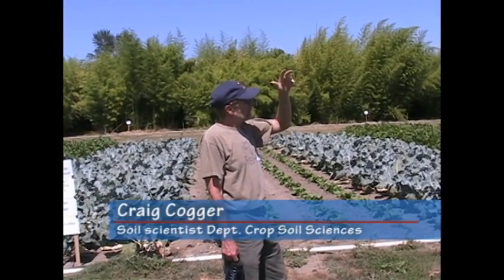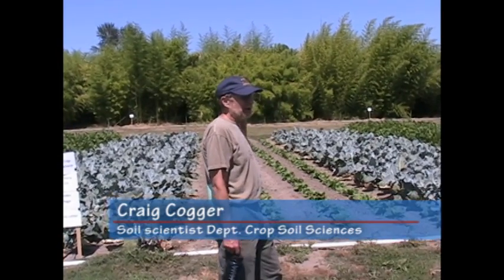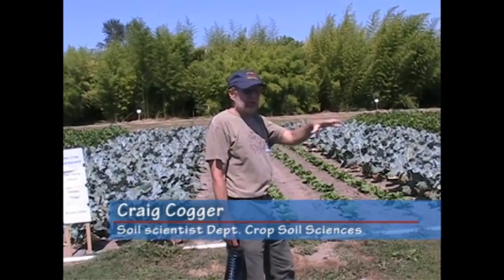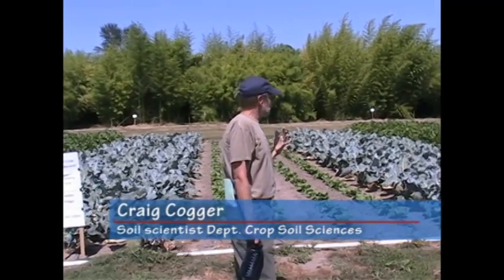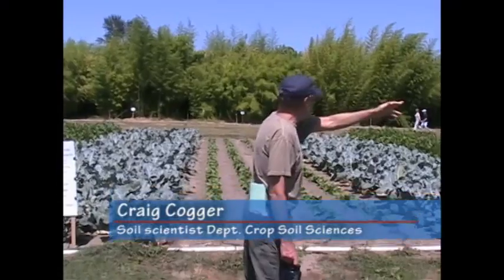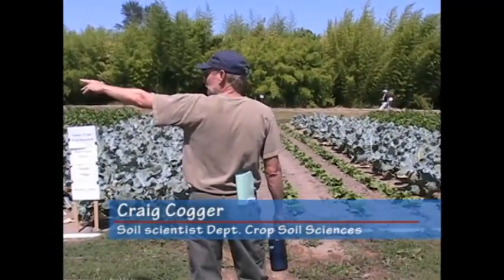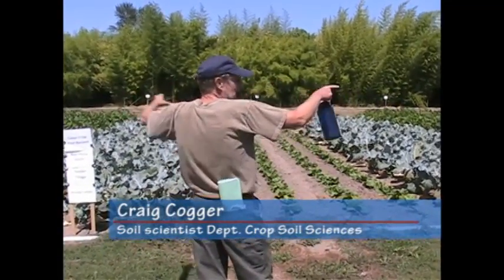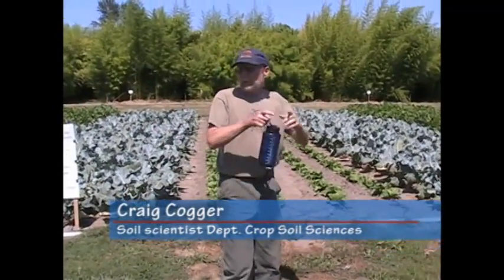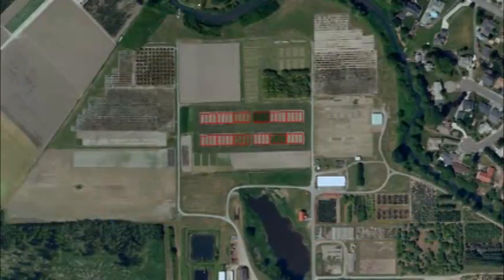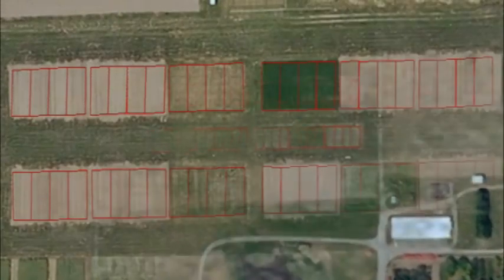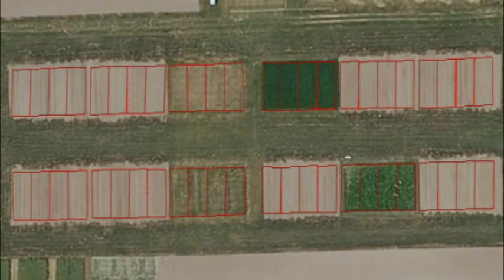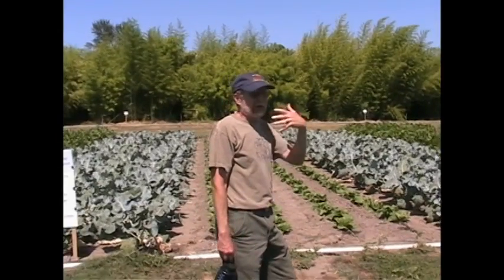We have a total of 48 plots out here. A total of 12 different treatments or 12 different systems, and each one is replicated 4 times. So we have a block along here with all the signs, and it includes that pasture. Is one set of 12 treatments. We have another set of 12 right behind you, and then at that end of the field there's 2 more sets of 12.